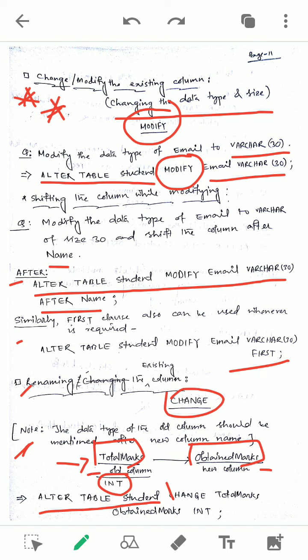Change, then total marks. Here we can write column also, but it is optional whether you write it or not, no problem, it can be omitted, so we are not writing it here. Change total marks, then the new column name, obtain marks, then the note that we have given: the new column name will hold the data type of the old column. So int is the data type of the old column. The data type of the old column should be mentioned after the new column name, so it is there.